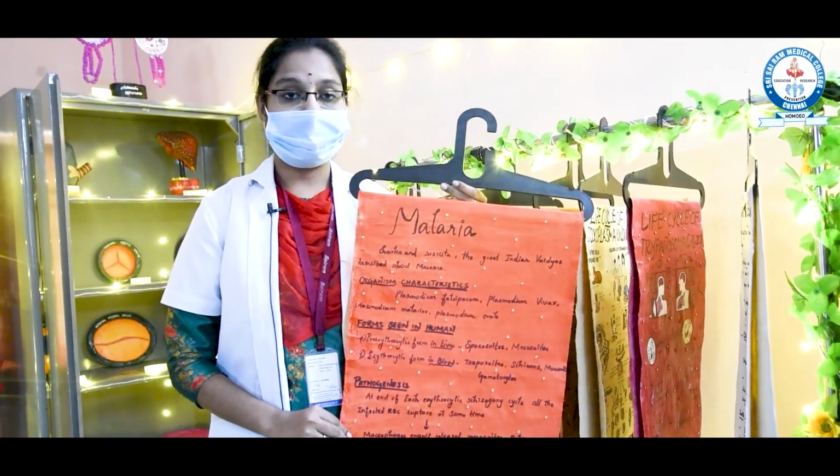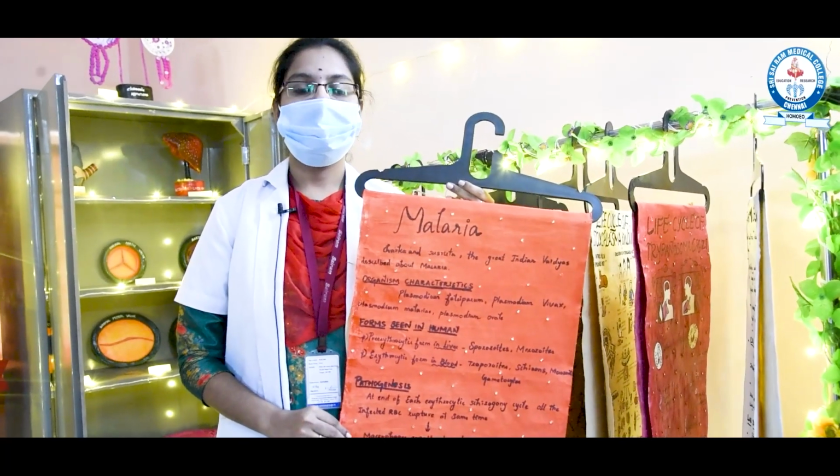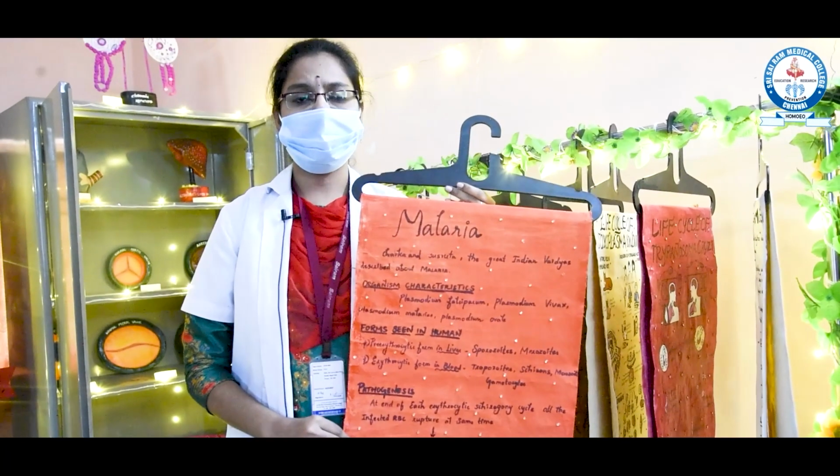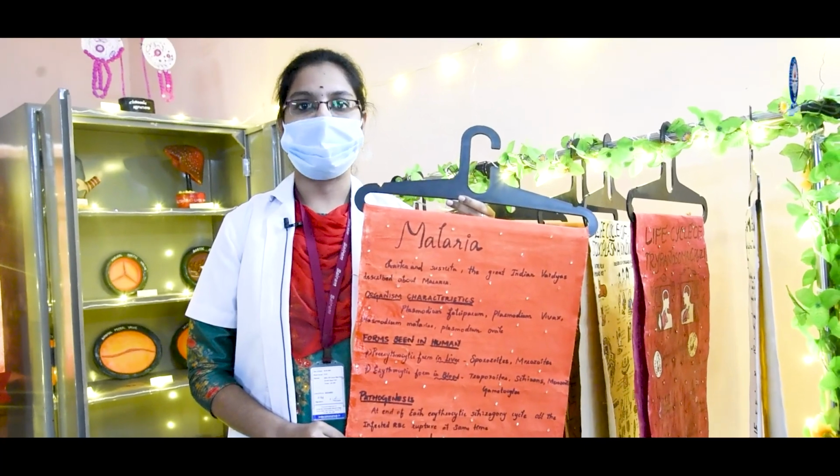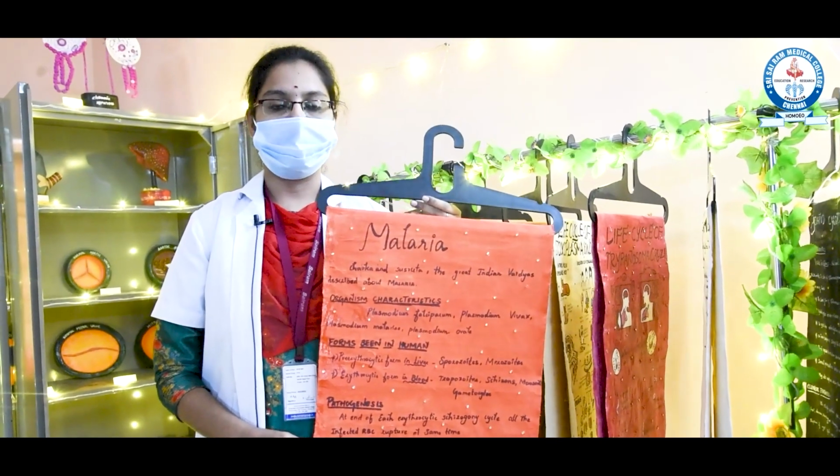In case of lab diagnosis, acridine orange, which stains the DNA, is helpful in the identification of the malarial parasites by quantitative buffy coat. Thank you.